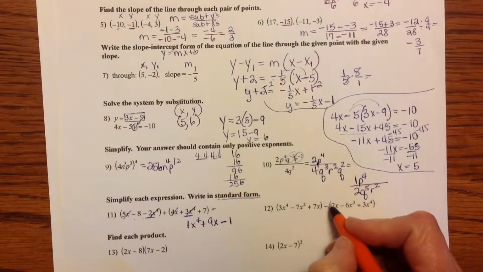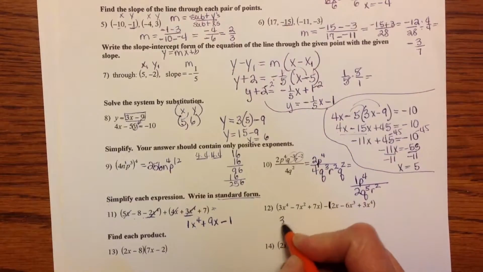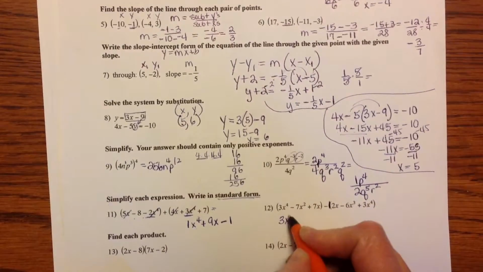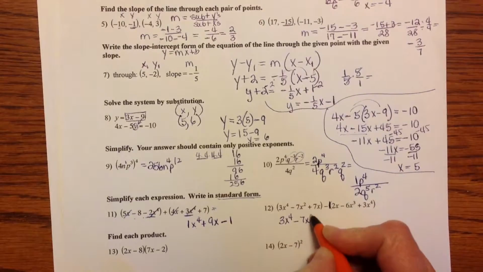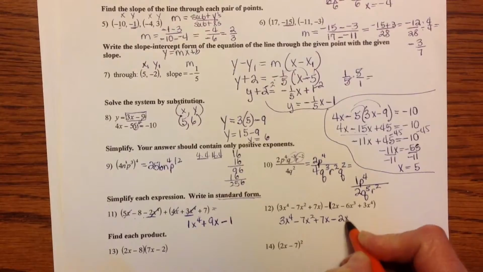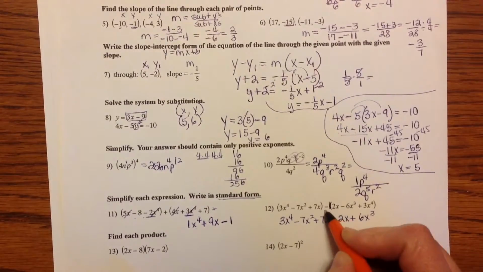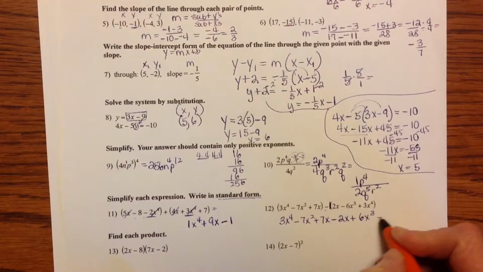Now when you do subtraction, you need to take this negative 1 and distribute it across and make it addition. So we've got 3x to the 4th minus 7x squared plus 7x. Those just stay the same. Then we've got minus 2x plus 6x cubed minus 3x to the 4th.